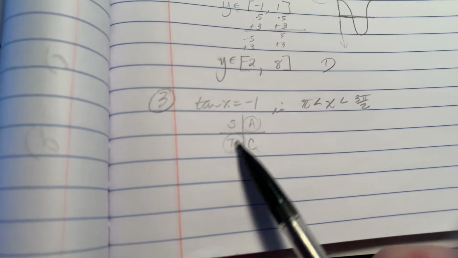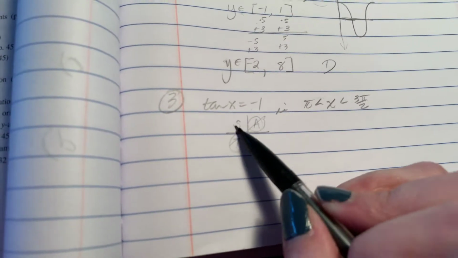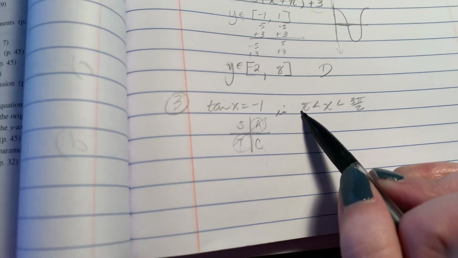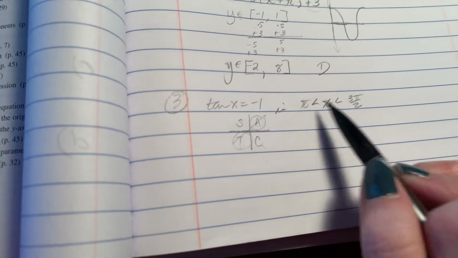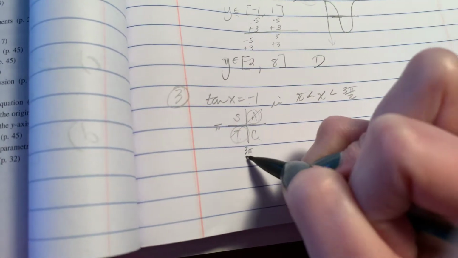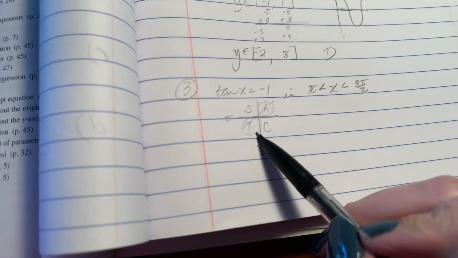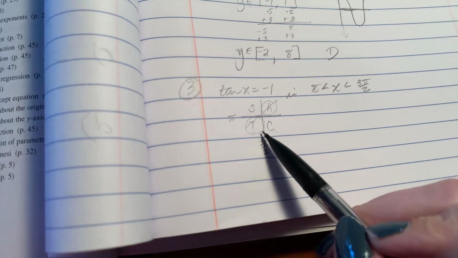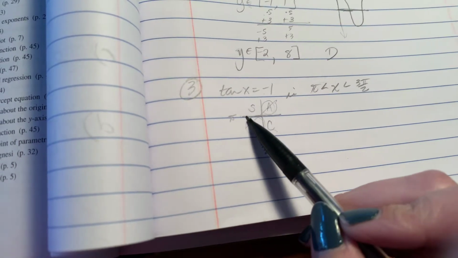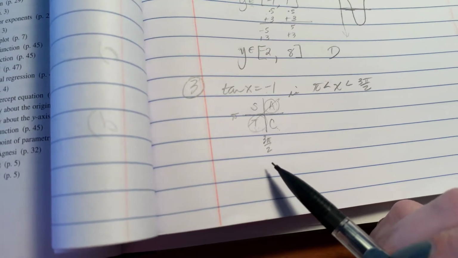But the big guys. So tangent is positive here and here, which marks those out because I want negative. So it's got to be here or here. Now it says between pi and 3 pi over 2. So this is pi, and this is 3 pi over 2. That is none of them.